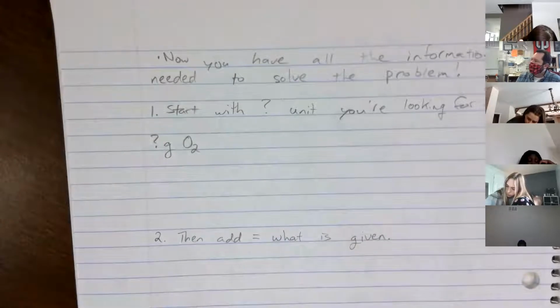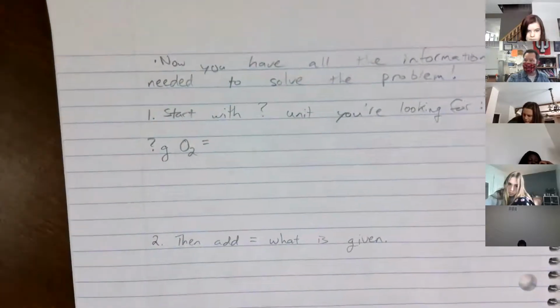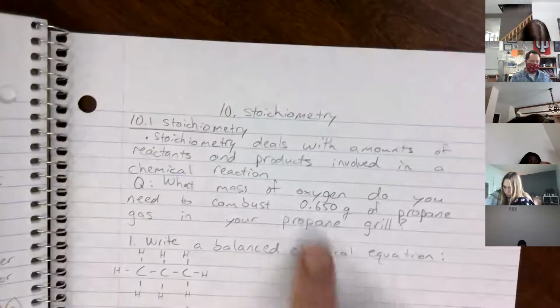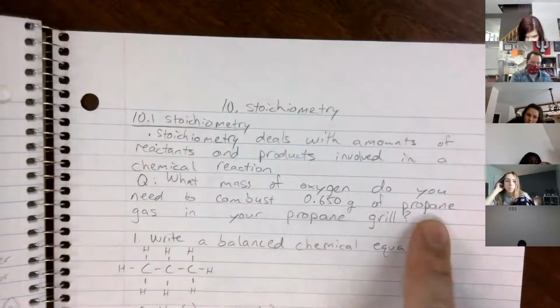After what you're looking for, an equal sign. So what are we looking for? Equals what they gave us. What did they give us? Again, let's turn back to the previous page. They gave us 0.650 grams of propane.